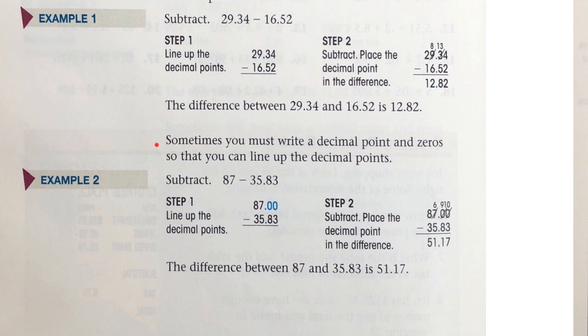Sometimes you must write a decimal point and zeros so that you can line up the decimal points. For example 2, subtract 87, take away 35 and 83 hundredths. Step 1, line up the decimal points. A whole number automatically has a decimal to the right of it, which you can write in, and then as many zeros as you need to be on top of the decimal you are taking away. In this case, 83 hundredths.